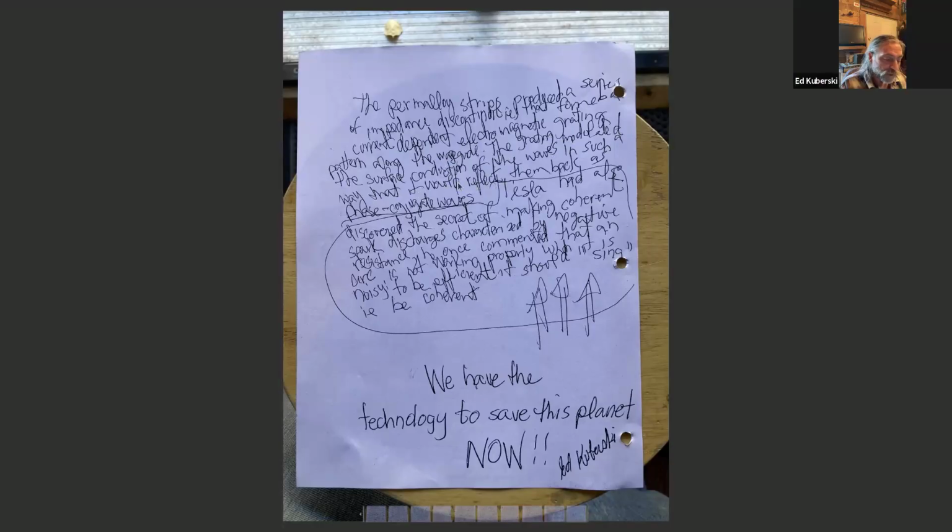It would reflect them back as phase conjugate waves. Tesla had also discovered the secret of making coherent spark discharges characterized by negative resistance. He once commented that an arc which is noisy is not working properly. To be efficient, it should sing, i.e. be coherent.